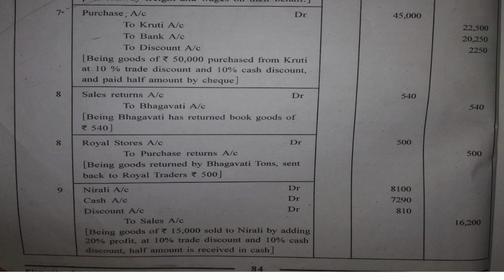Sales return account debit, why? Because goods comes in. Debit what comes in. Bhagwati is the one who is giver. Bhagwati is the person who is returning goods. So credit the giver. This way sales return account debit to Bhagwati account 540.